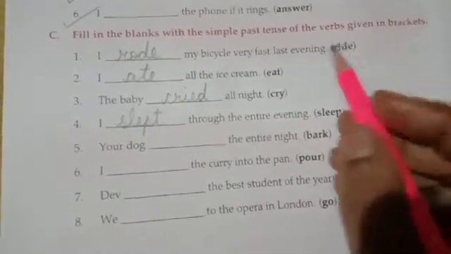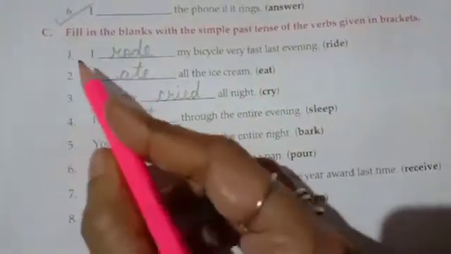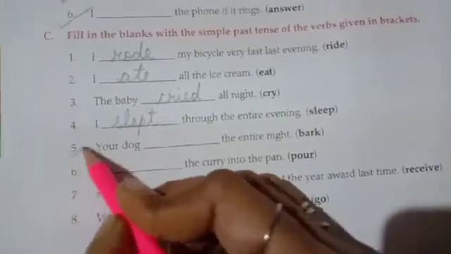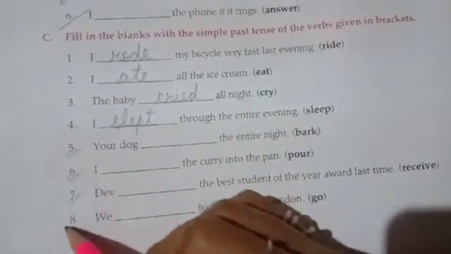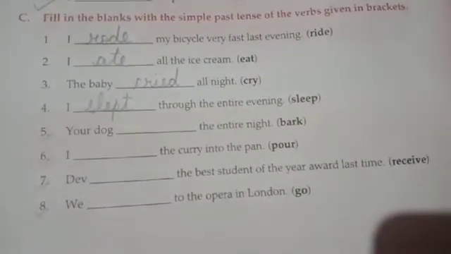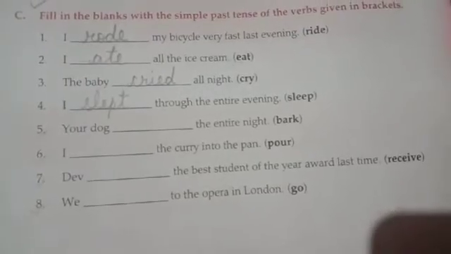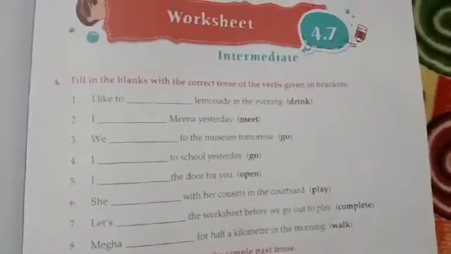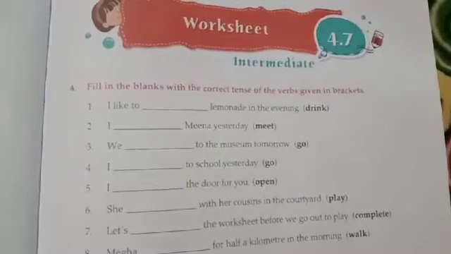Okay, it's very necessary. Now I made you do 1, 2, 3, 4, 5, 6, 7 and 8. You can do it on your own. So with this we have completed worksheet 4.6. And now we will be doing worksheet 4.7, the next worksheet.